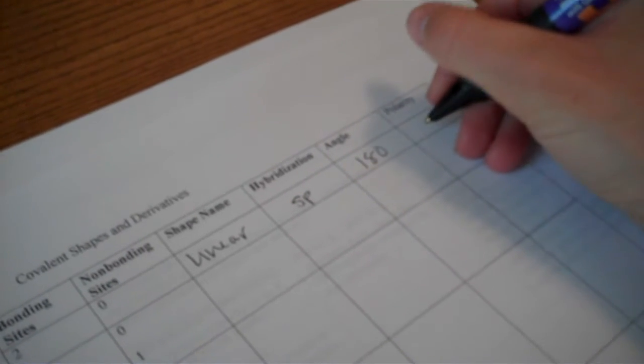Okay, moving on. We have covalent shapes and derivatives. Okay, so if you have 2 bonding sites, 0 non-bonding sites, you are linear. Hybridization, so 2 total is an sp. Your angle is 180, and as long as your attachments are all the same, you are nonpolar.